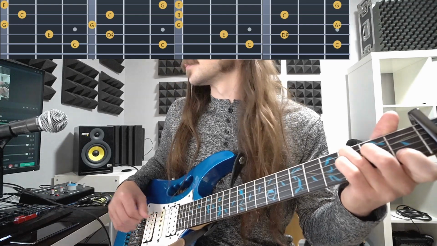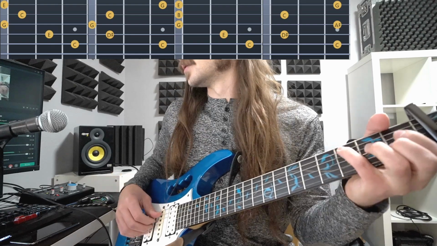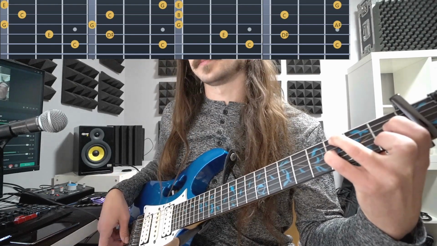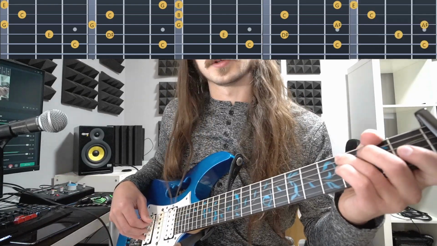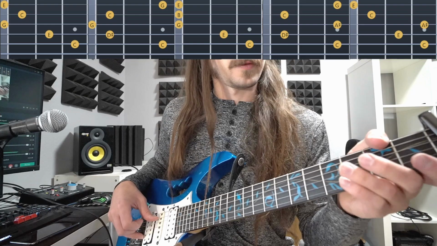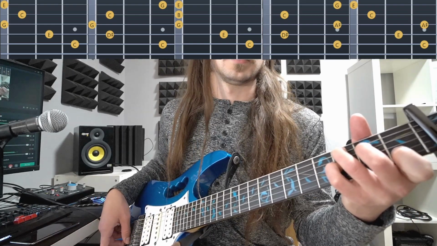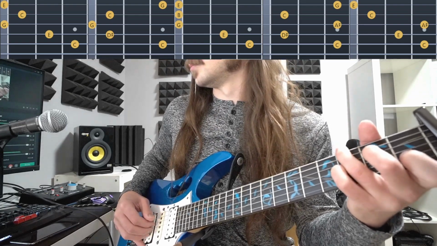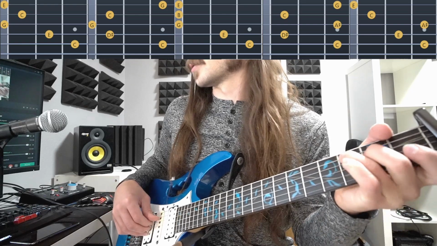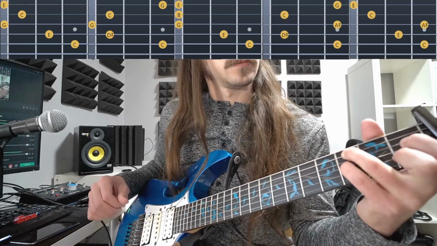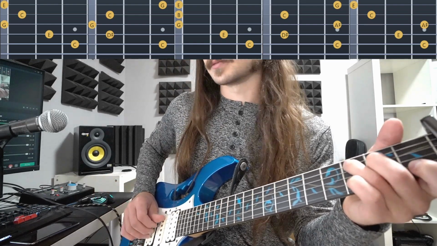So far we have major, minor, major 7, minor 7, and the last one we need is our dominant 7. So dominant 7, we're gonna 1, 2, major 3rd, 4, 5, 6, flat 7. So now we run through all of them. C major, C minor, C major 7, C minor 7, C dominant 7. So once again, let's practice that a few times.